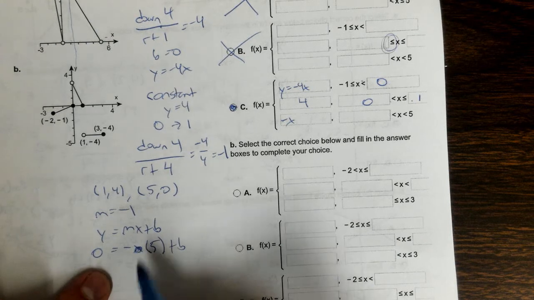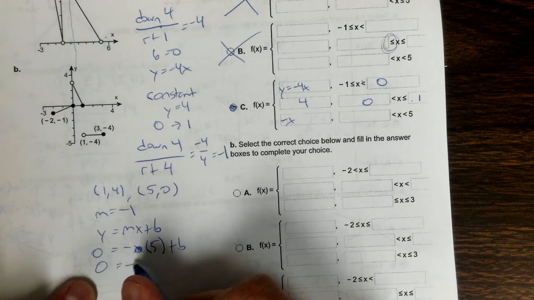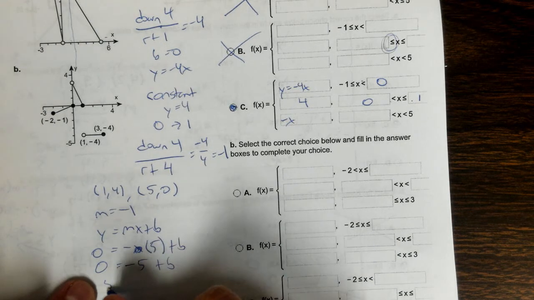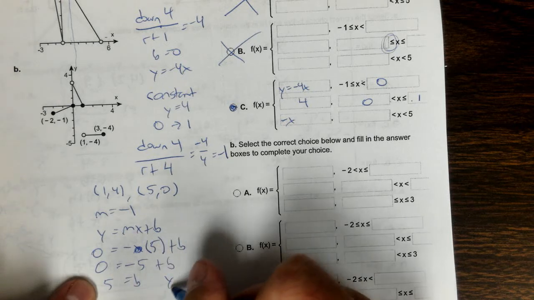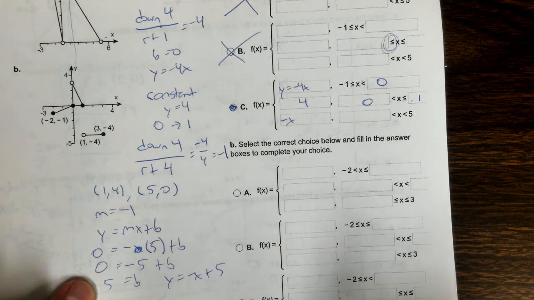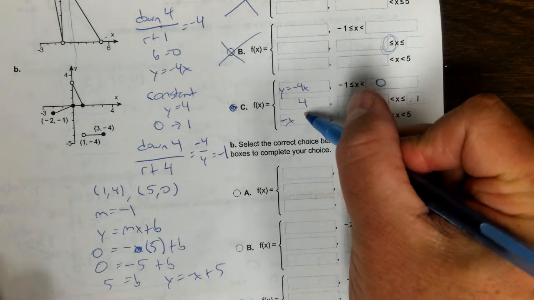So that's the same thing as just saying negative 5 plus b, so 5 is b. So y equal negative x plus 5. So this changes to plus 5.